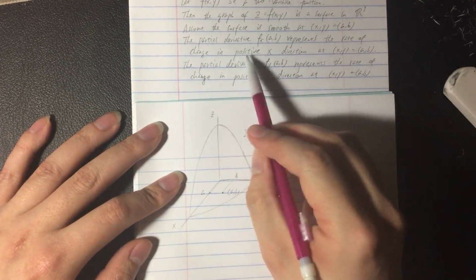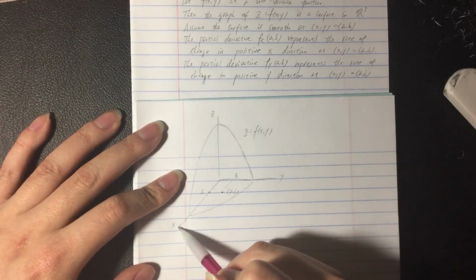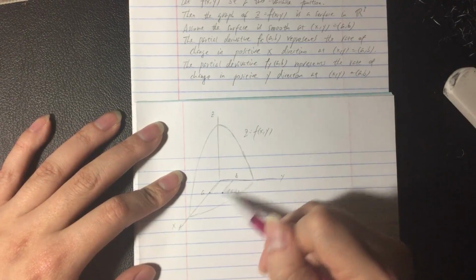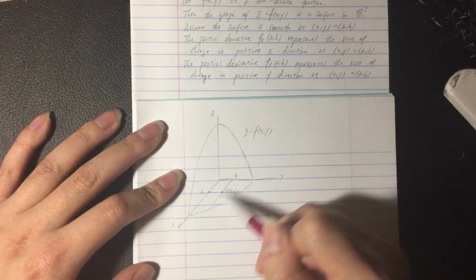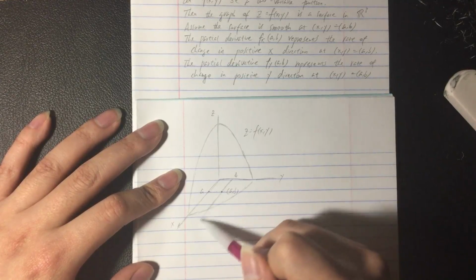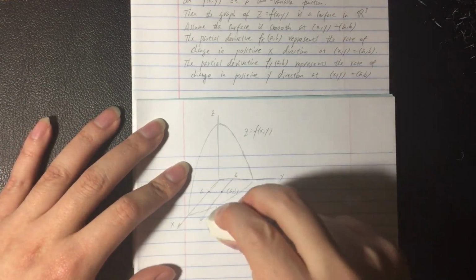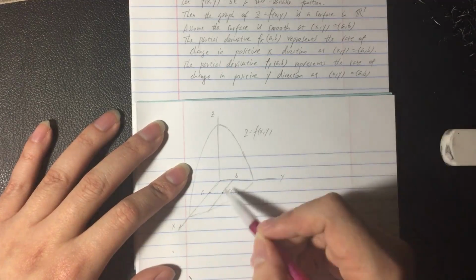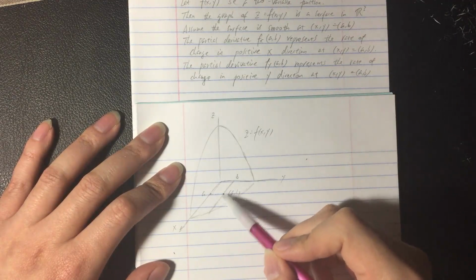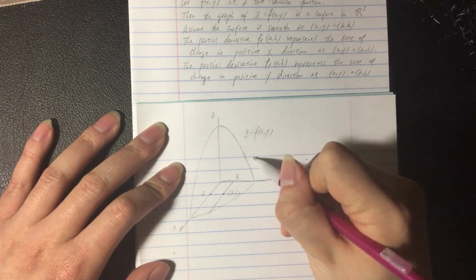What does it mean, positive x direction? This is the positive x direction. Passing through point (a, b) in the positive x direction looks like this. That's the positive x direction at point (a, b). In this direction, we can see that y is the same everywhere. Since y is the same everywhere, we can fix y equal to b.